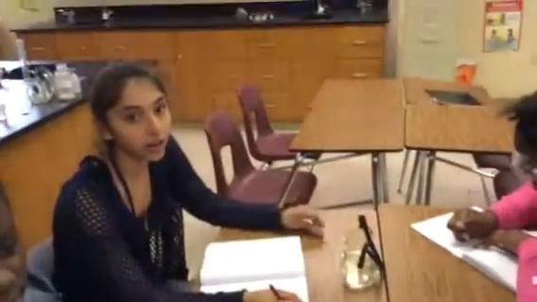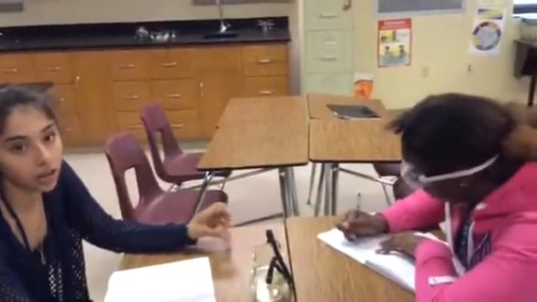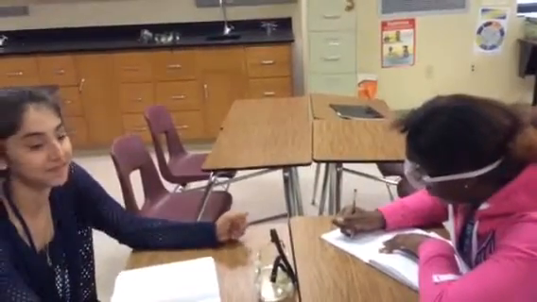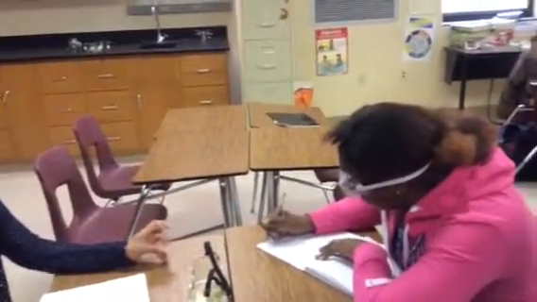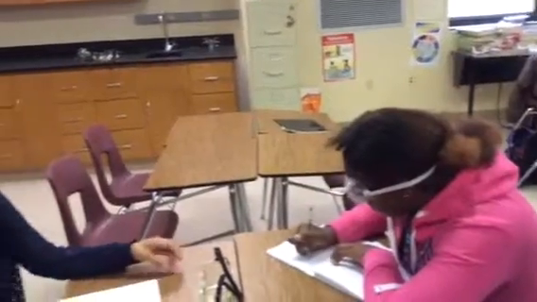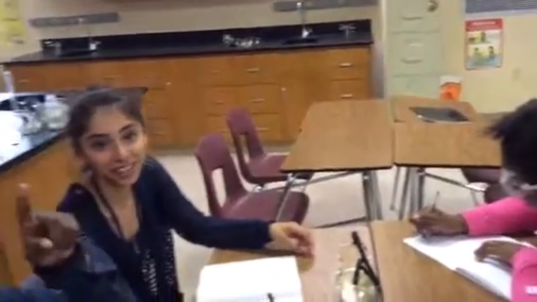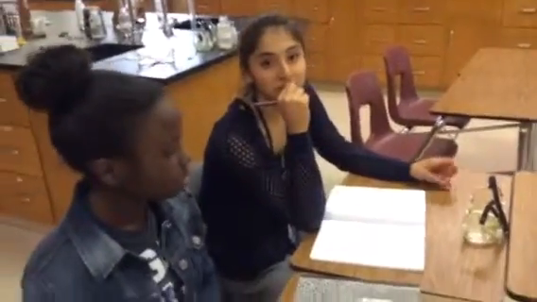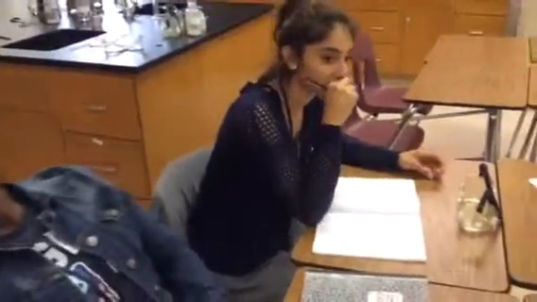So how have you decided to design your tables over here? I'm going to do a basic table. Basic table including what? How many columns are you having in your table? What are the columns? What's the difference between a column and a row? The column is down, and the row is across. Okay, so how many columns will you have in your table?